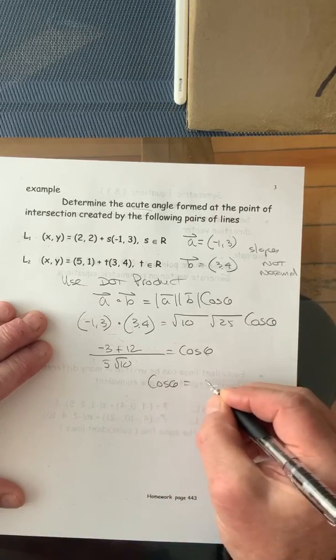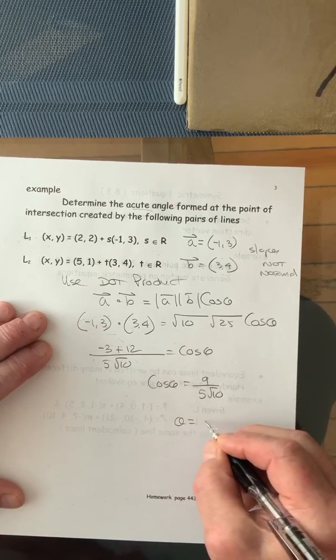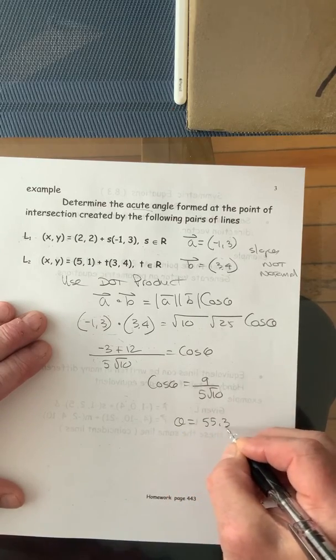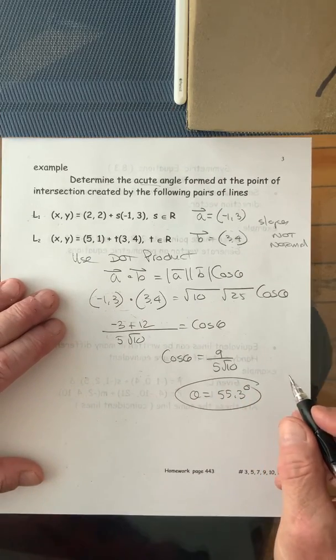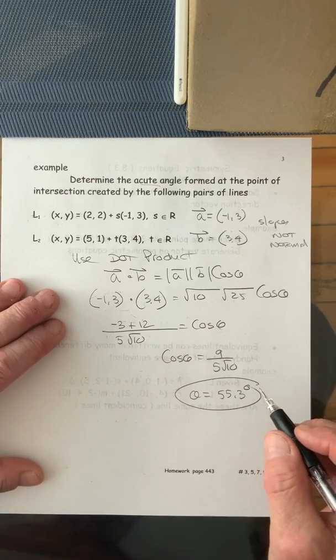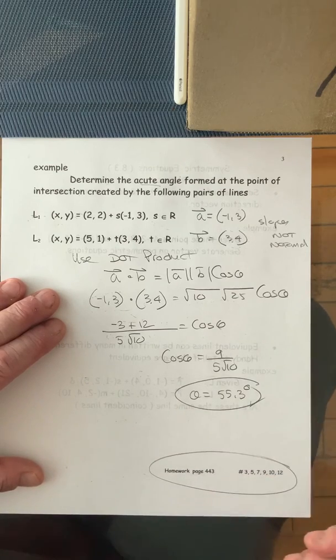Cos theta will be 9/5√10. Your calculator should give you 55.3 degrees. If for some chance you got a slightly different answer, you will get an obtuse angle. Subtracted from 180, you'll get this. Homework. That's the end of this particular part.